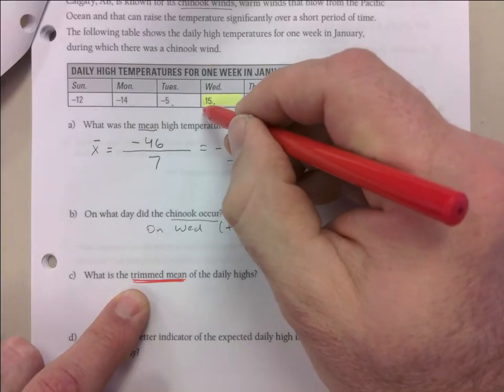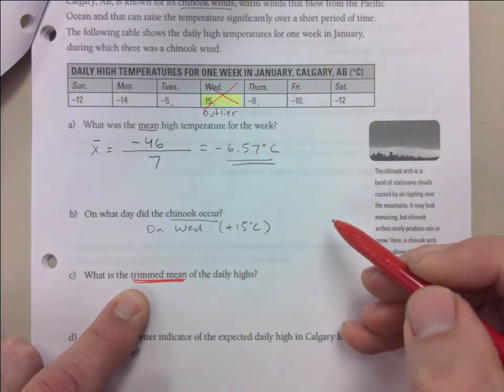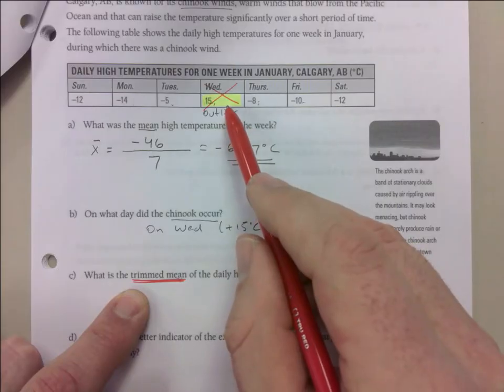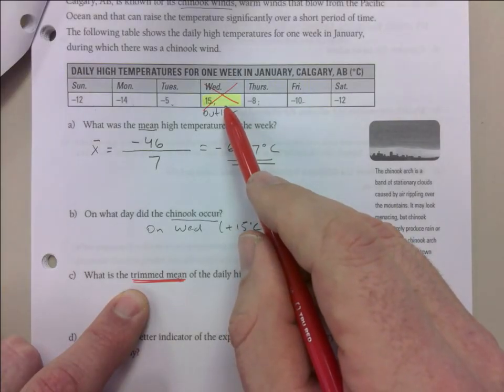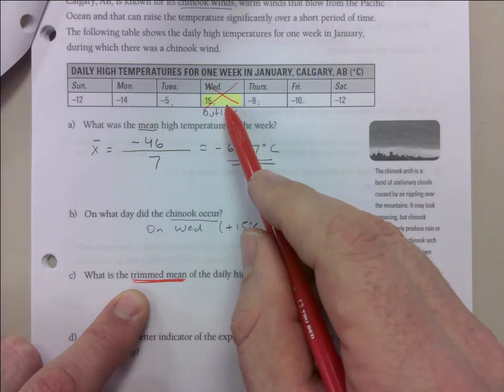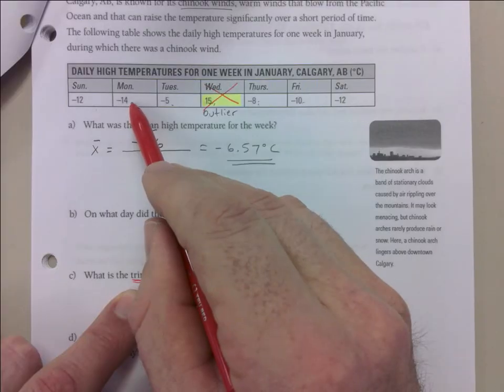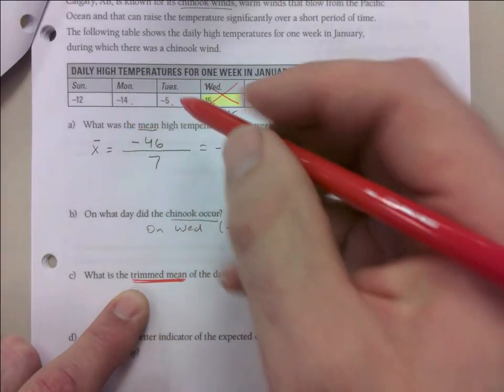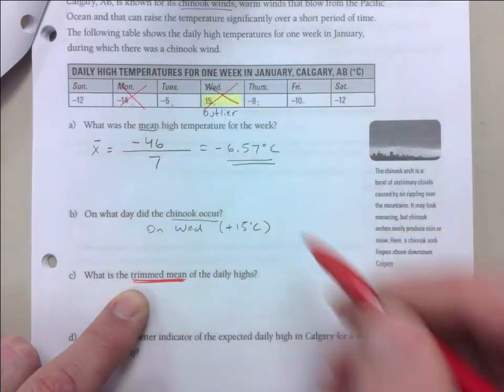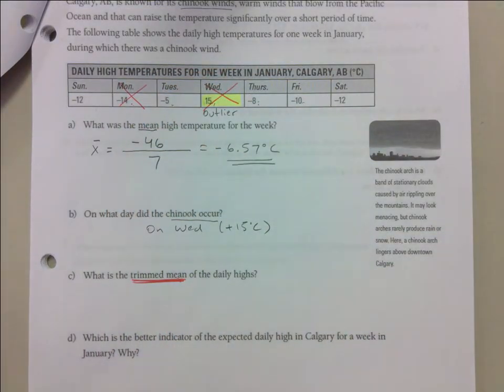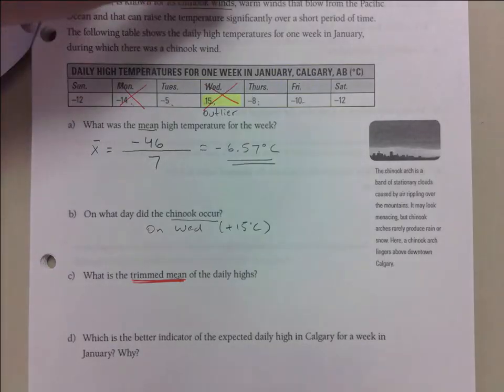So the highest is Wednesday, so cut that out. And you got to get the lowest. Which one is the lowest here? Which day? Monday, right? Monday is the lowest temperature. So you got to grab that and cross it out. So then you basically do what is left.